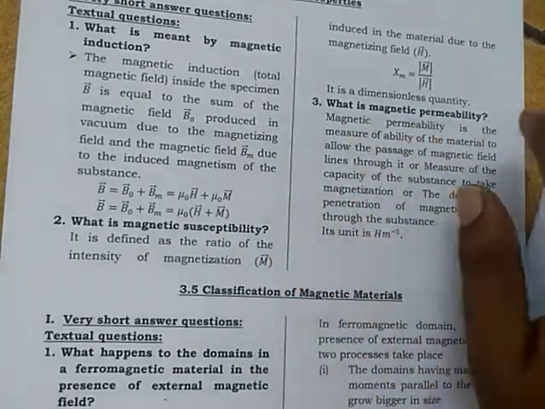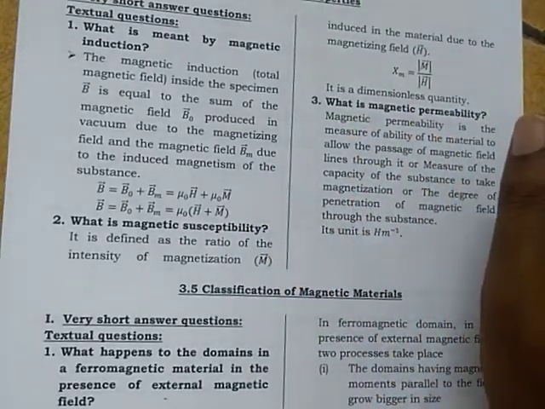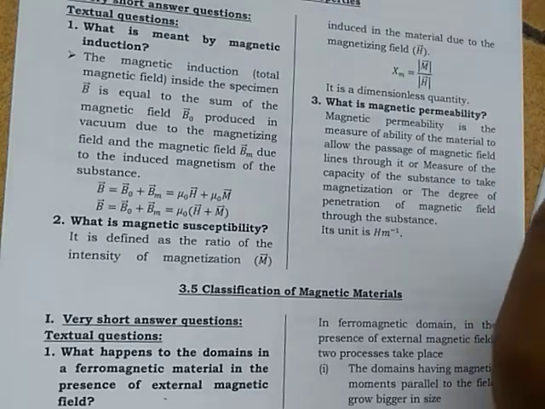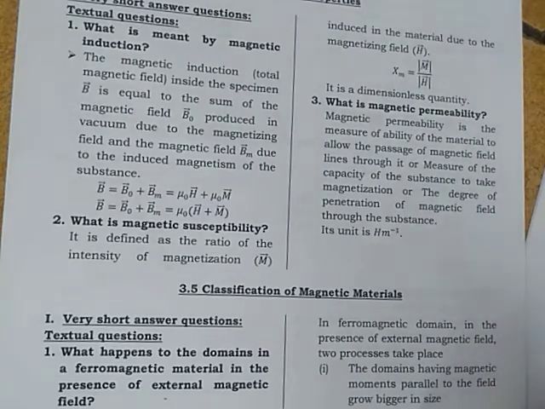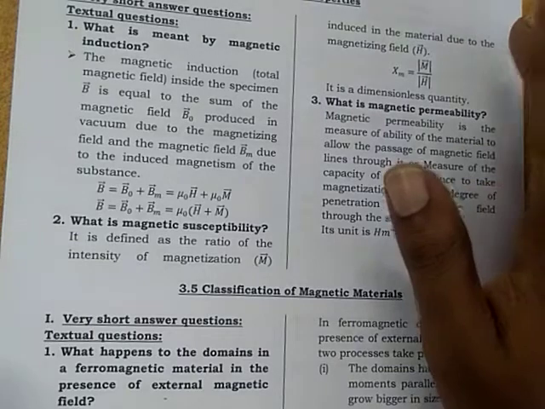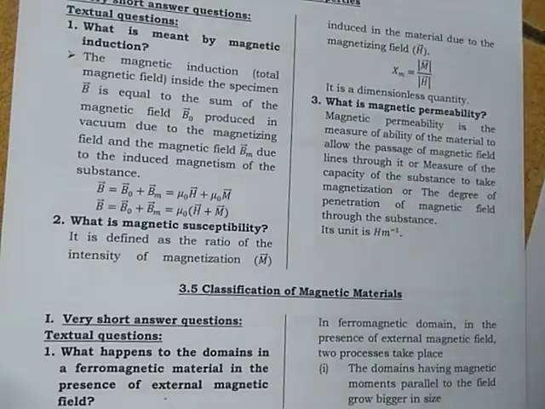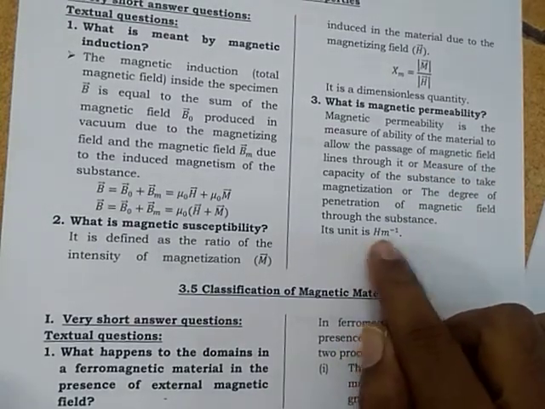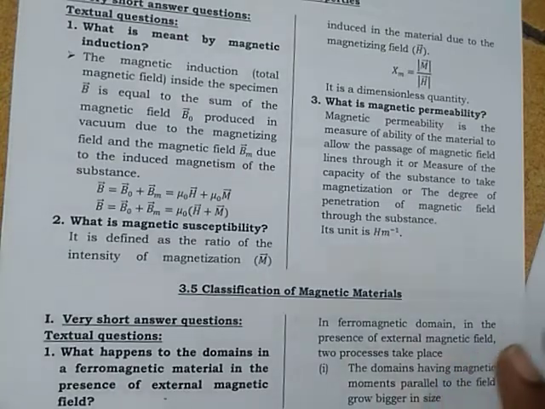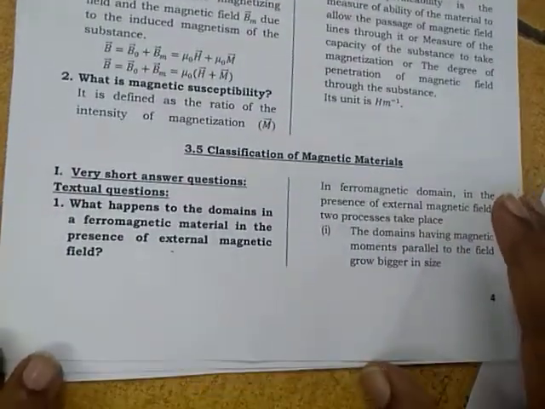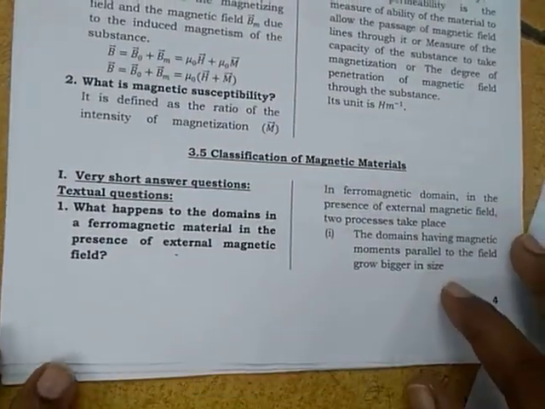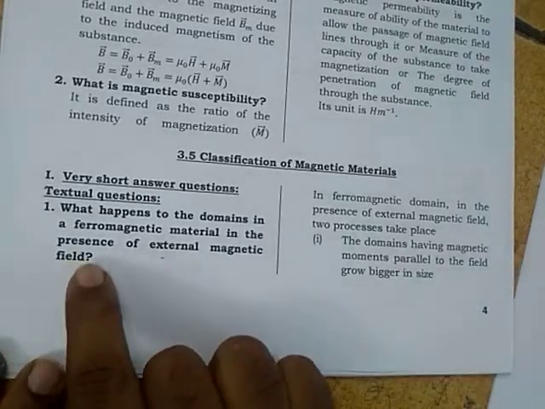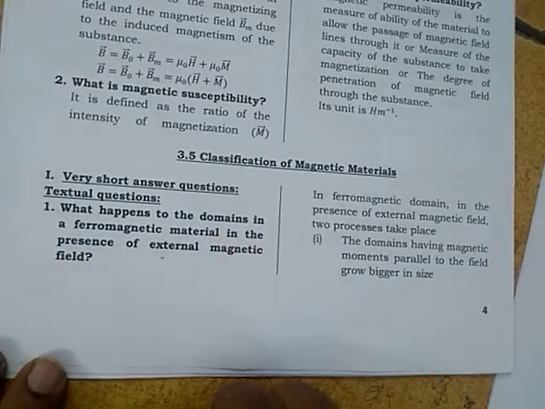Then magnetic permeability. You already know electric permeability, that is the ability of the material to allow the passage of electric field lines. Here magnetic permeability is the ability of the material to allow the passage of magnetic field lines. It has the unit Henry per meter. Then our next question is from classification of magnetic materials: see what happens to the domains in a ferromagnetic material in the presence of an external magnetic field.